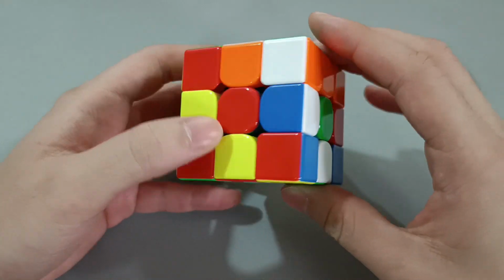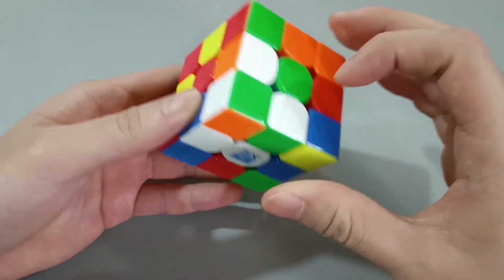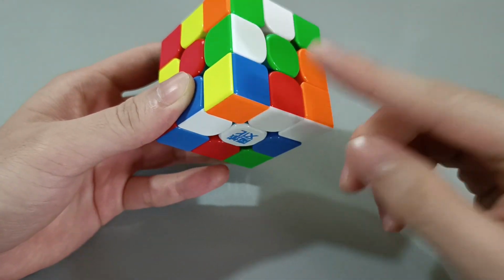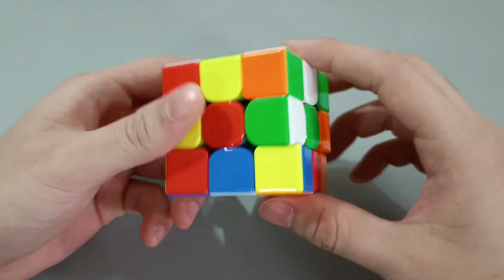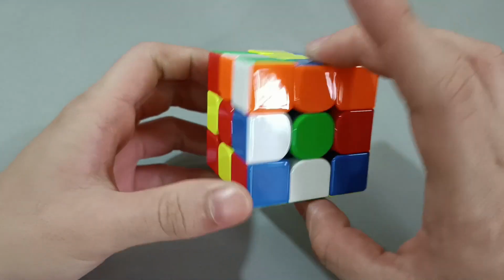So I can just solve it like this, solve my blue right here, solve my red right here, and then solve it with a shift. And then the remaining two, I can deal with them separately.